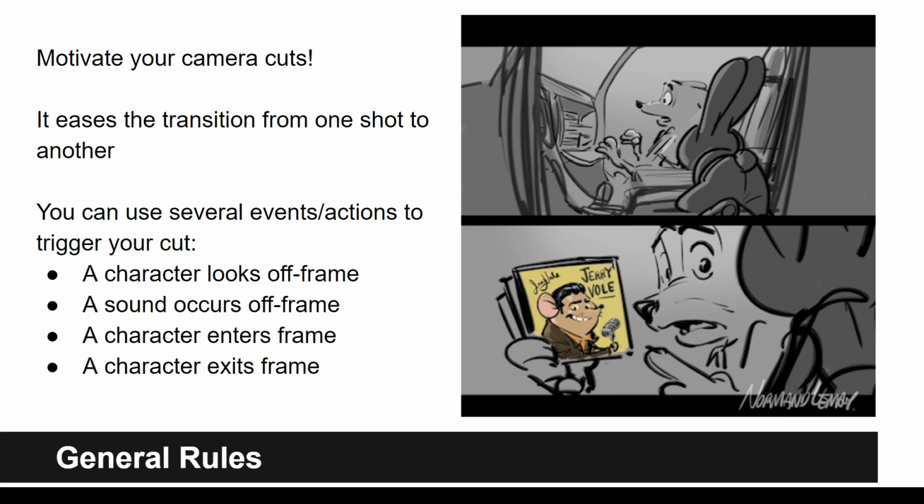So you can choose a lot of different reasons for why you will cut to the next shot. You can use actions of characters either exiting or entering the frame, or a character posing a question to another character, or a character pointing at something, right? So there's a lot of different ways you can do this.